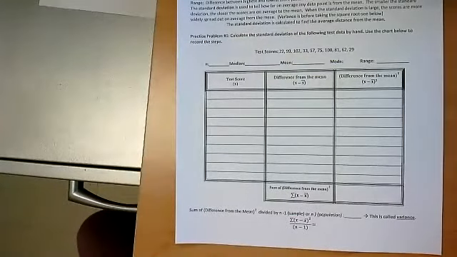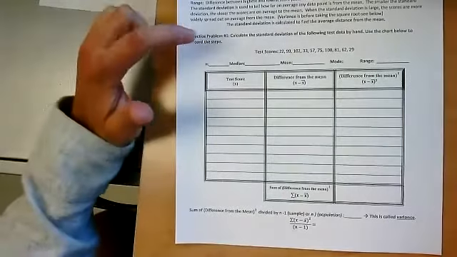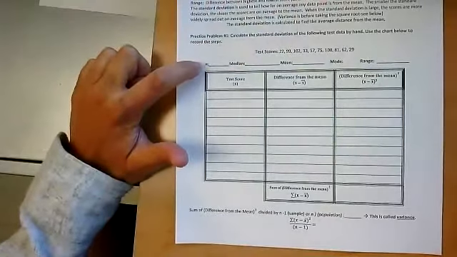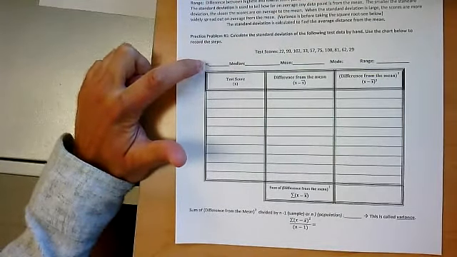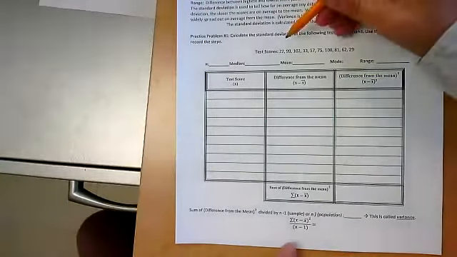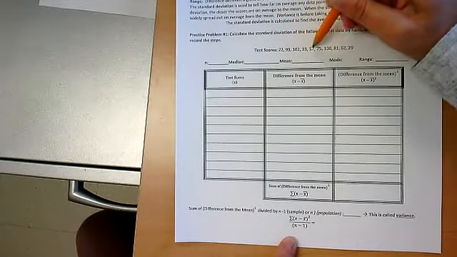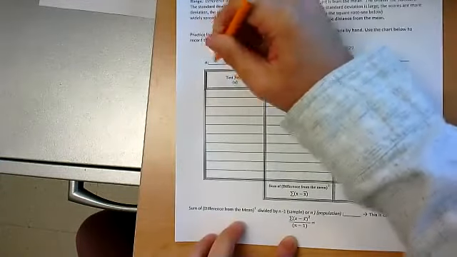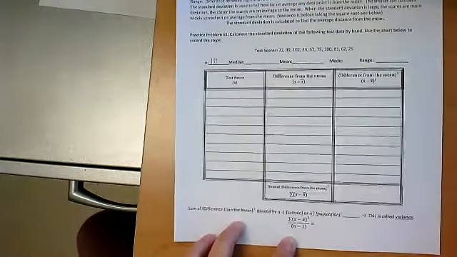So first thing we want to look at is our data. It's giving us test scores right over here. And the first thing it's asking us to figure out is our n value. So the n value is just saying how many data points do you have. So it looks like we have 1, 2, 3, 4, 5, 6, 7, 8, 9, 10. So n is going to be 10.